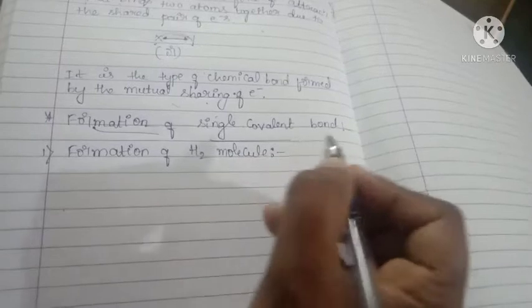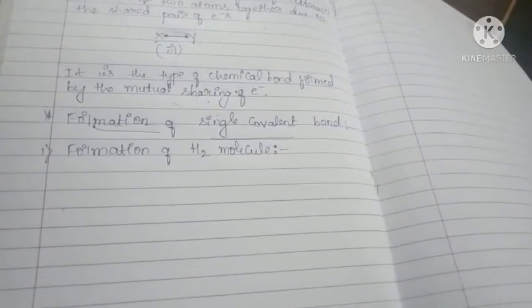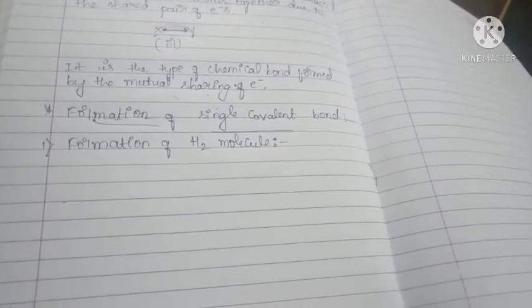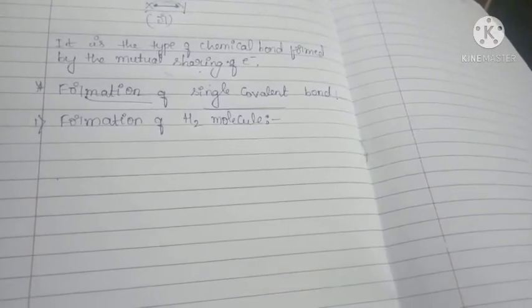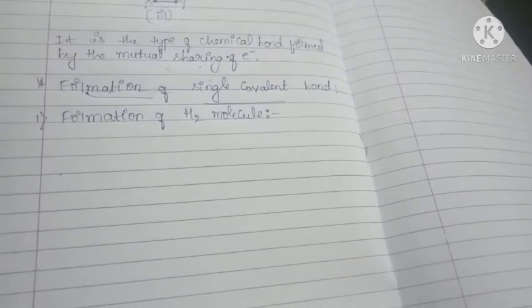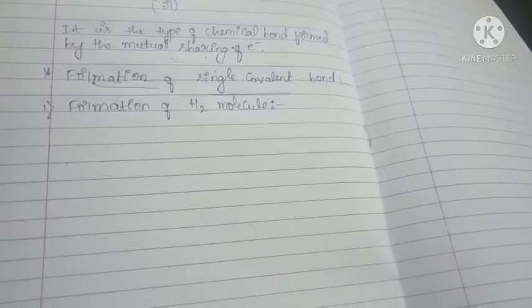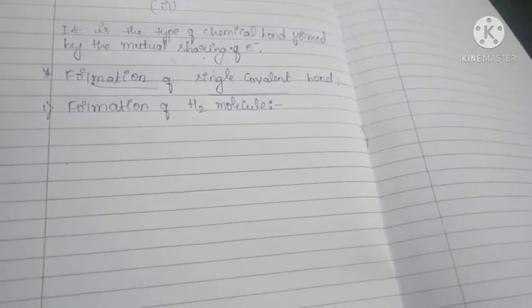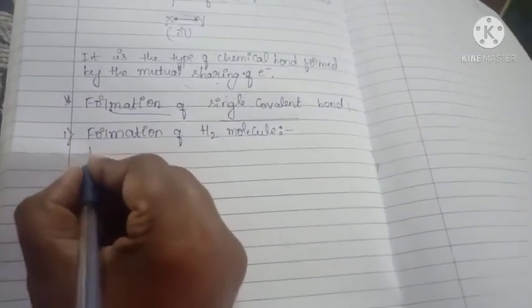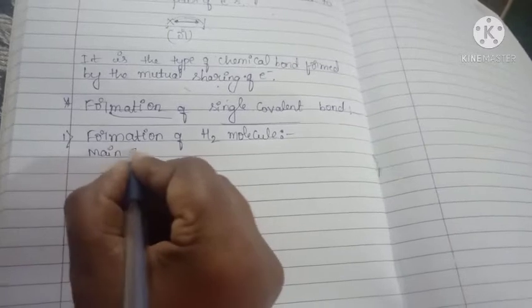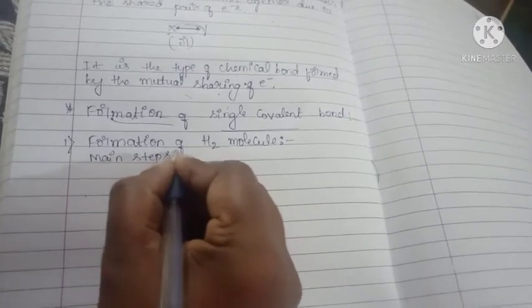If in your exam they ask you to illustrate the formation of the hydrogen molecule or another molecule, first you have to know the atomic number of the given atom, then write the electronic configuration, and find how many electrons are present in the outermost shell. There are some main steps, which I am giving for your reference only.